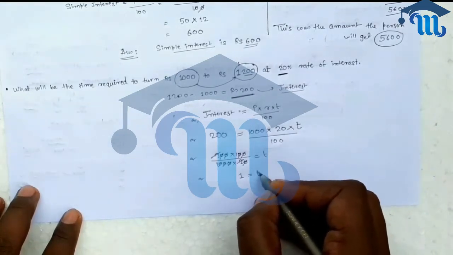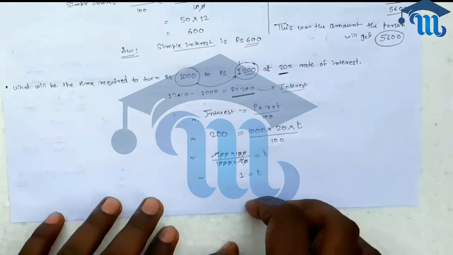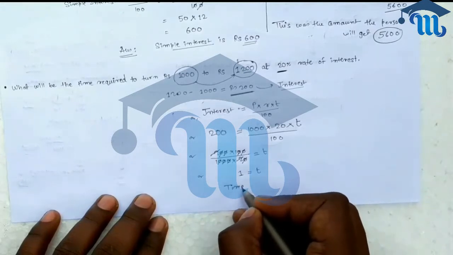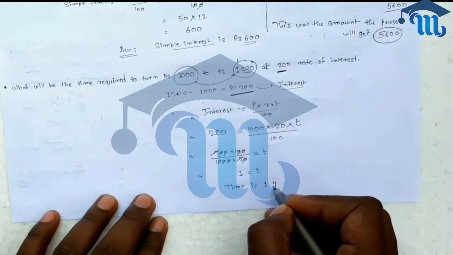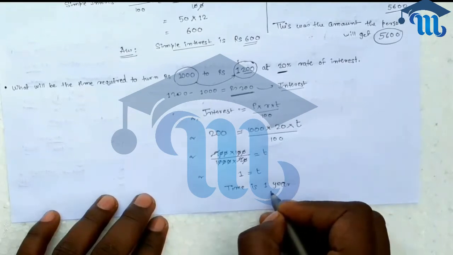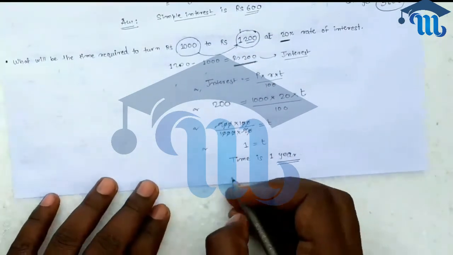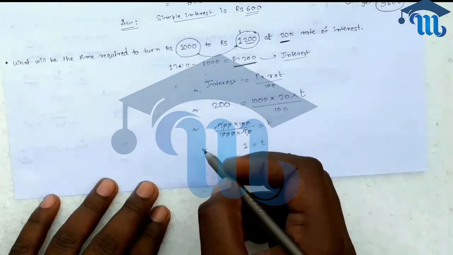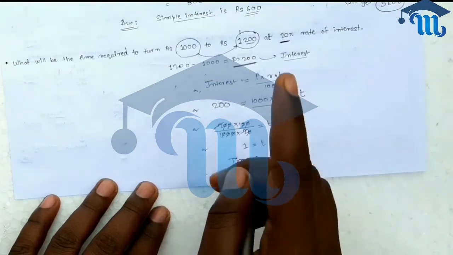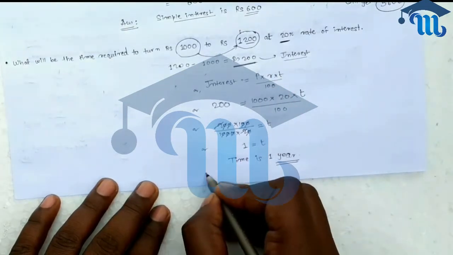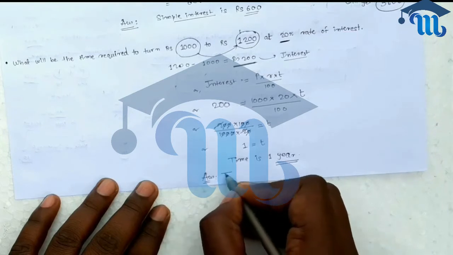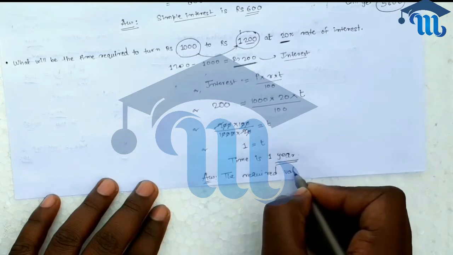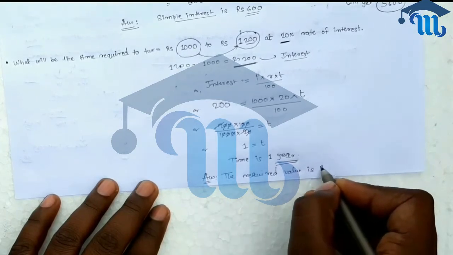So t comes as 1. T equals 1 means time is 1 year. So the money turns into 1200 in 1 year. So the required value is 1 year.